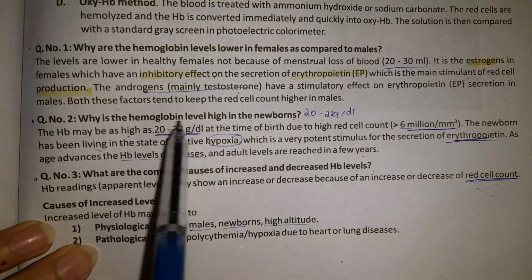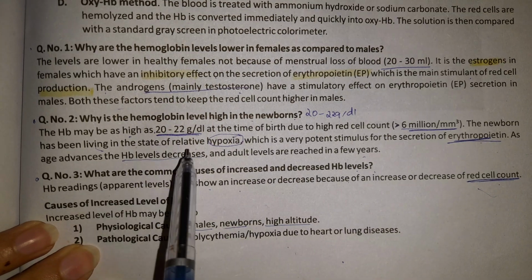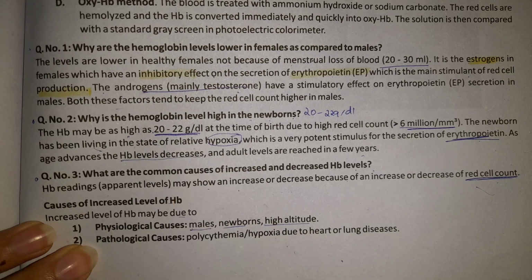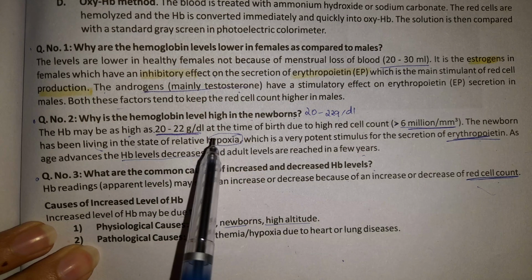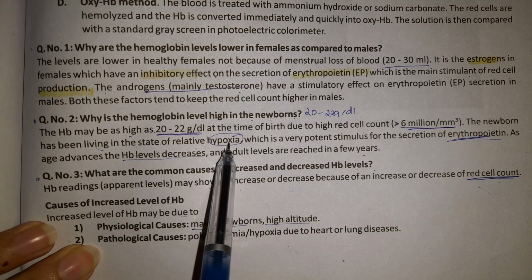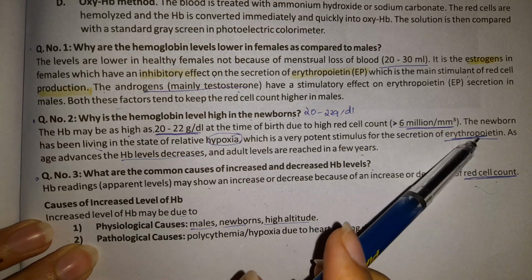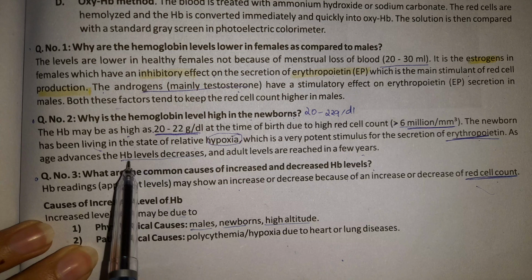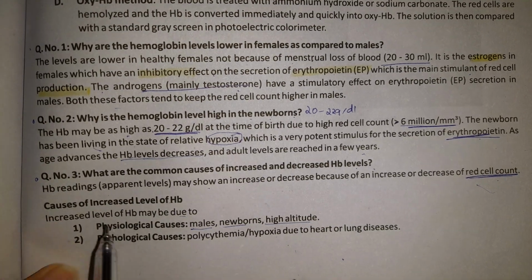Why is hemoglobin high in the newborn, which is 20 to 22 grams per deciliter, or 14 to 19 grams? The main reason for this is they are living in a state of hypoxia. This state of hypoxia causes stimulation of the erythropoietin, due to which hemoglobin levels increase. But when a child is born, the hemoglobin levels start declining until the adult levels are reached.